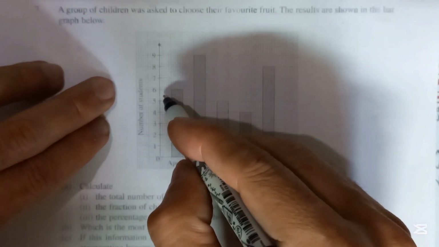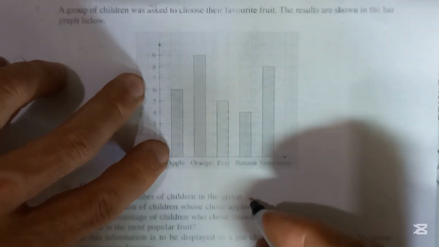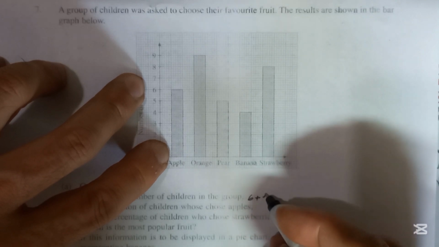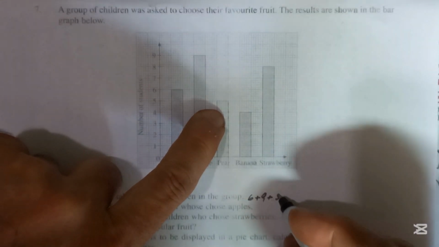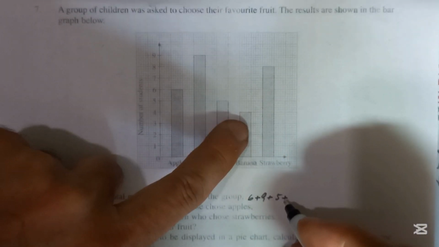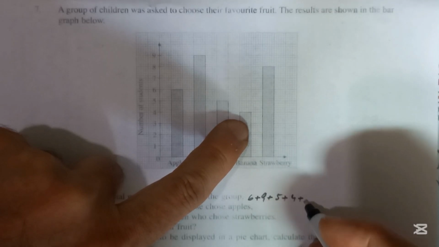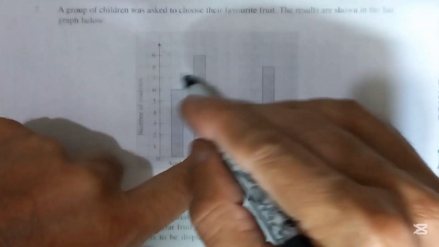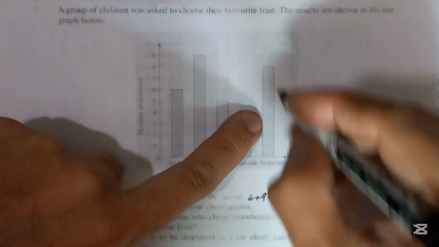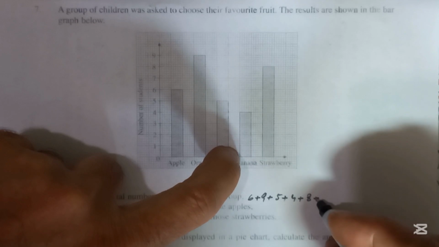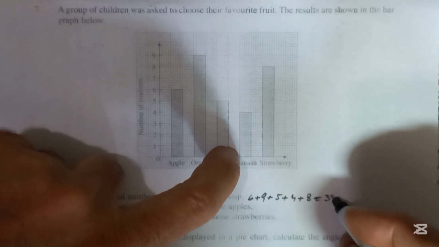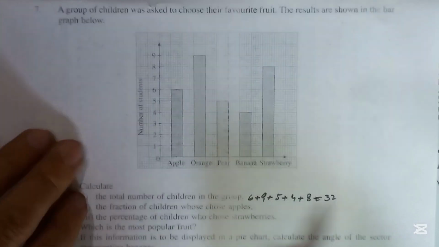So here are 6 plus 9, 15, plus 5, 20, plus 4, 24, plus 6, plus 8, 32. So in total we have 32 students represented by the bar graph.